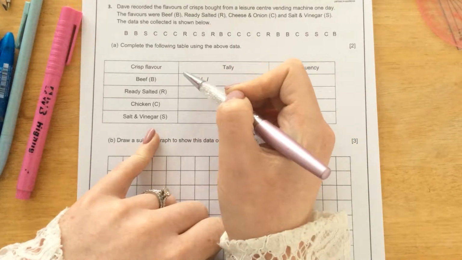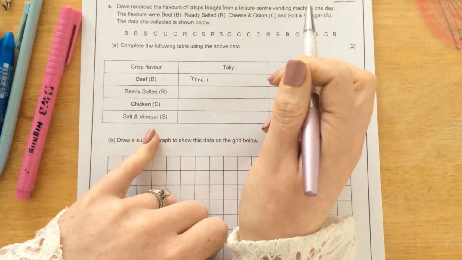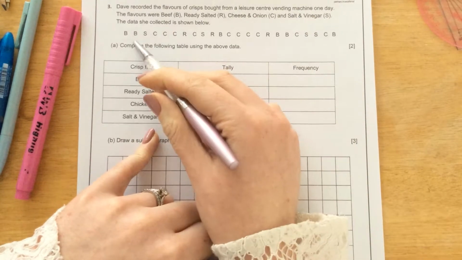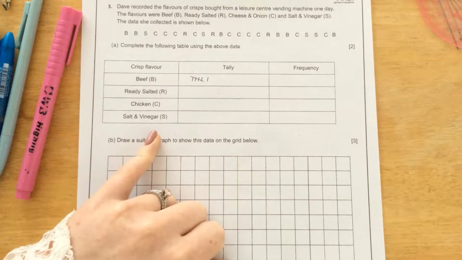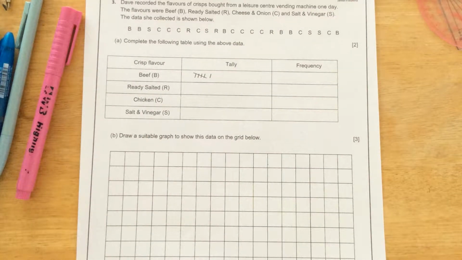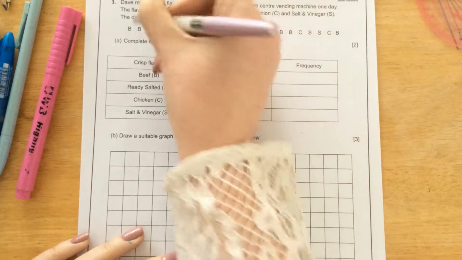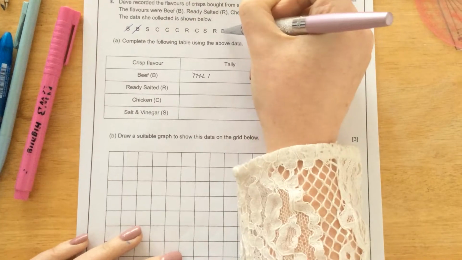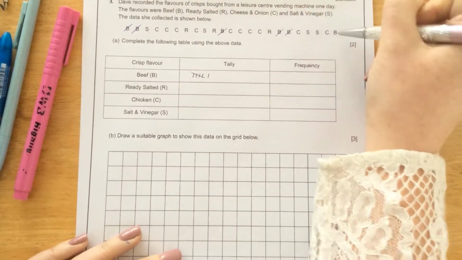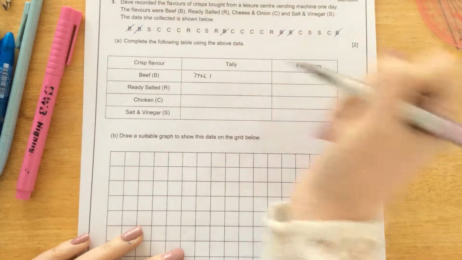So I'm going to look at the rest of these. So I'm going to take one letter at a time and then put it into the tally column. So the beef column has already been done. So they were 1, 2, 3, 4, 5, 6 beefs, and that's correct.